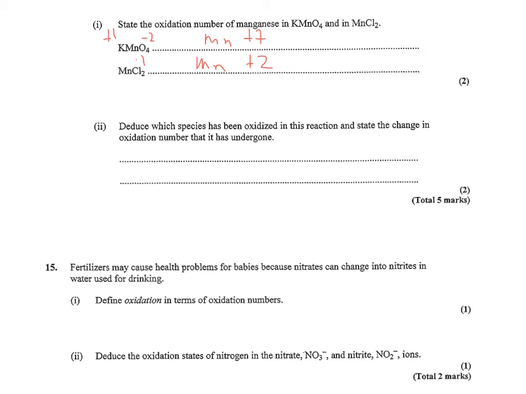So if we look back, I'm going to go ahead and write the equation in here. We've got KMnO4 plus 16HCl becomes 2MnCl2. And we know this is going from +7 to +2, so the manganese is being reduced. We have 2KCl, 5Cl2, and 8H2O. So hydrogen and oxygen aren't under any conditions where they would be anything but their normal oxidation states. Same with potassium. So chlorine must be the other one.